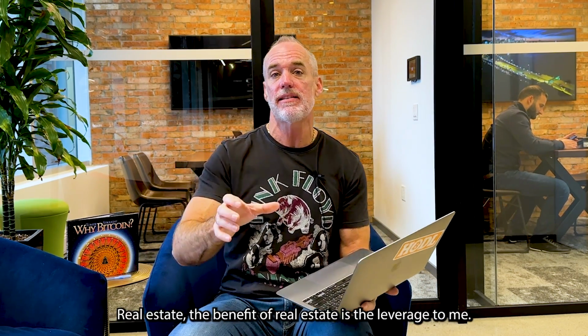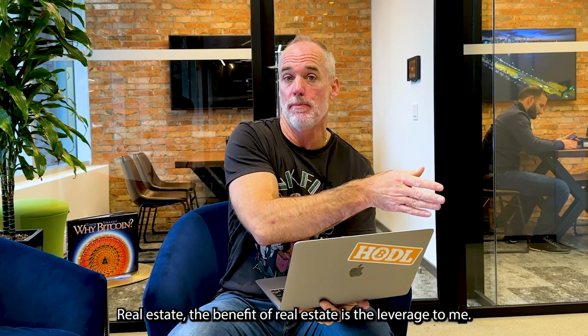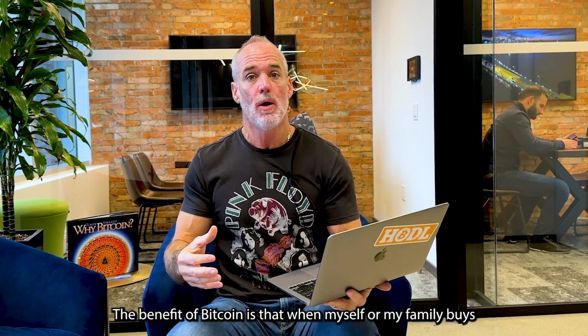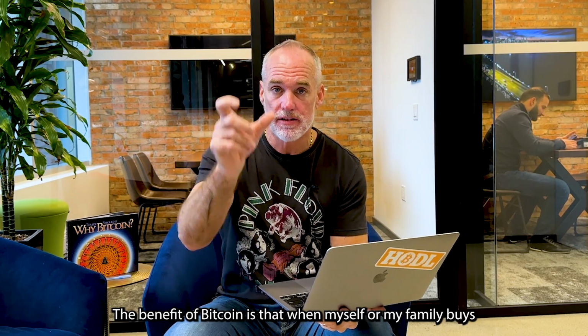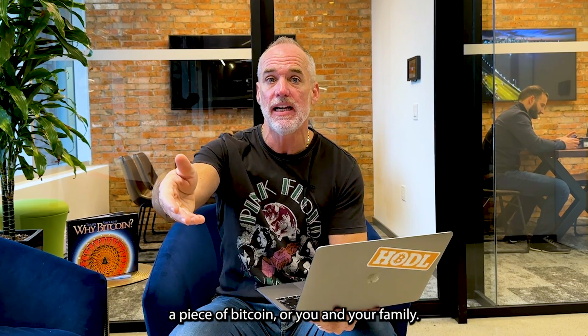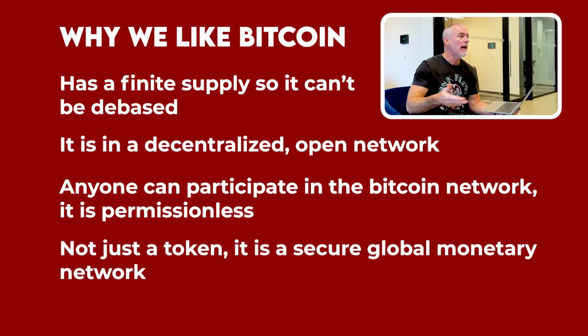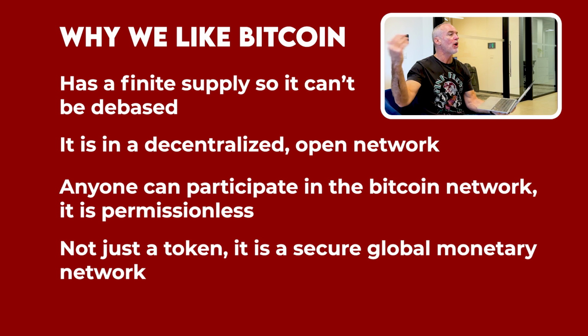Bitcoin's different. Real estate, the benefit of real estate is the leverage to me. The benefit of Bitcoin is that when myself or my family buys a piece of Bitcoin, or you and your family, the supply is fixed. So it can't be debased. There's no politician or central bank on the side increasing the supply of Bitcoin.